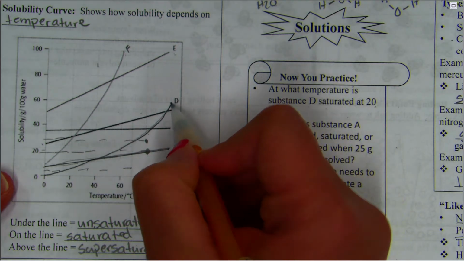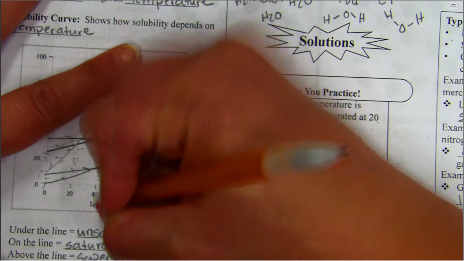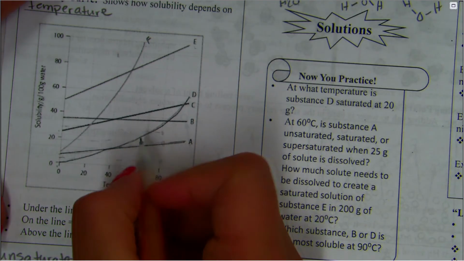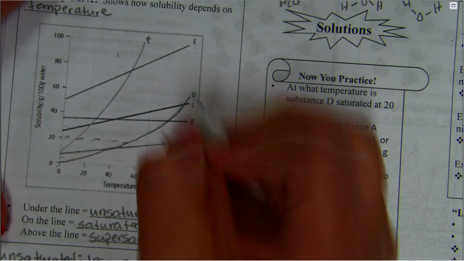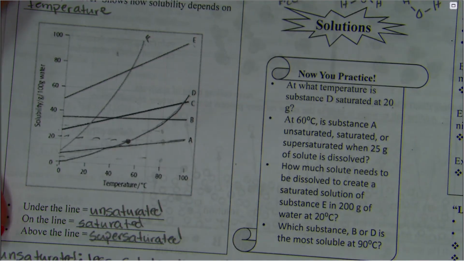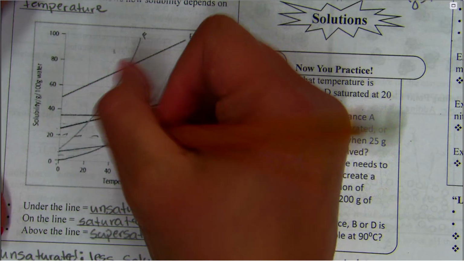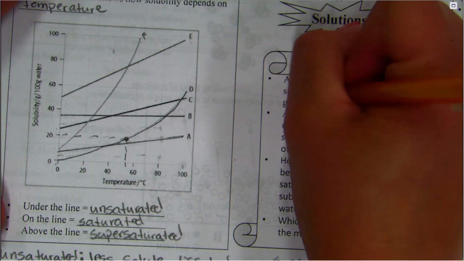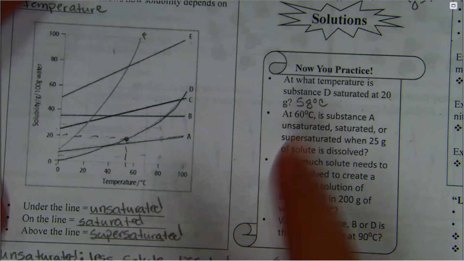So here's D. So first I have to find 20 grams. And let me erase all my work that I used for our notes so you can see better. Okay, so where does 20 grams hit the line? Because saturation is on the line. So at what temperature is D saturated if I add 20 grams? And that looks to me like it's about 58 degrees. And this is in degrees Celsius, so don't forget your unit.